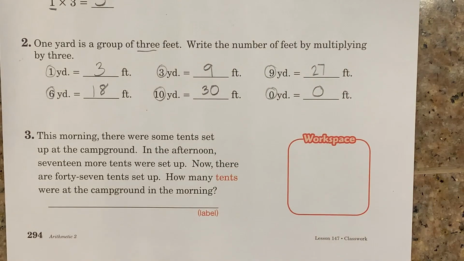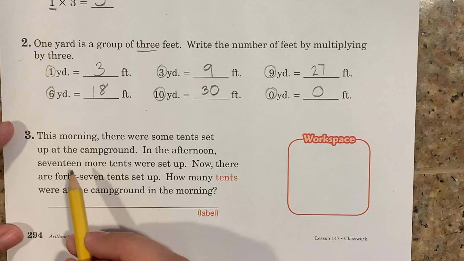Okay, number 3. This morning, there were some tents set up at the campground. In the afternoon, 17 more tents were set up. Now there are 47 tents set up. How many tents were at the campground in the morning? So first off, I want to go through and we're going to underline all of the number words so that we know what numbers we're working with, okay?